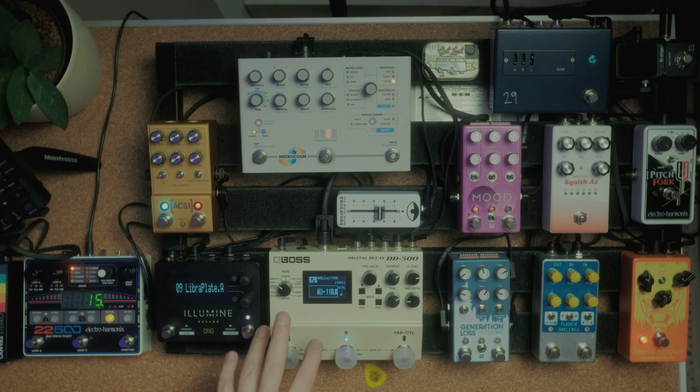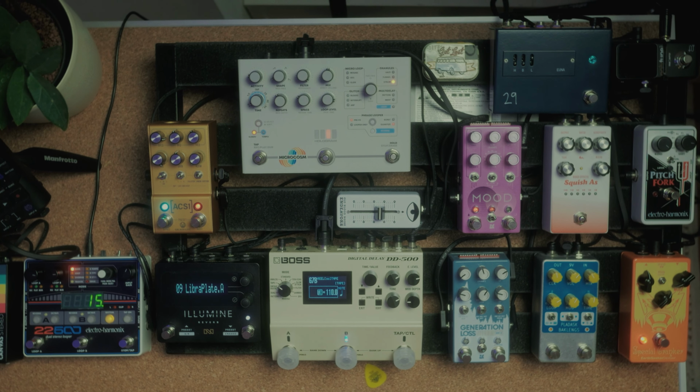This time I want to talk about one of my favorite things to do with mono effects and with the use of one of my favorite pedals and effects ever. And the effect I'm talking about is delay, and the unit I'm going to use is the DD500 by Boss.